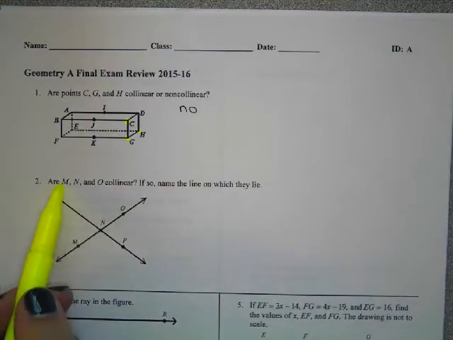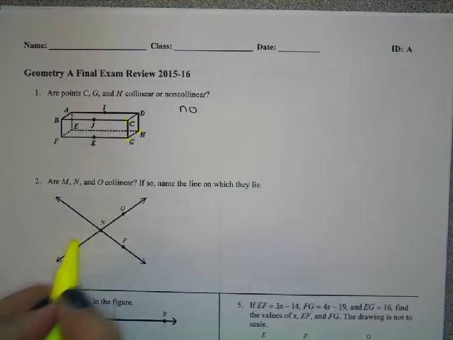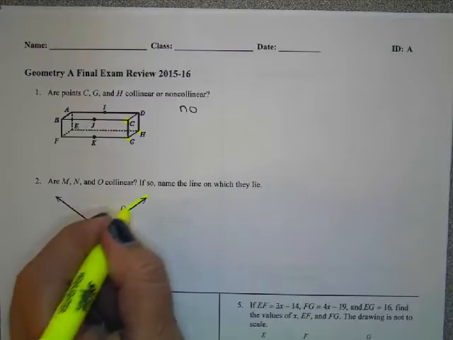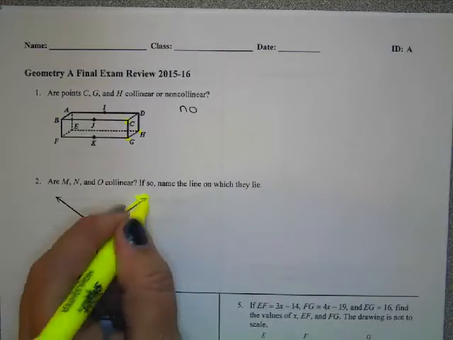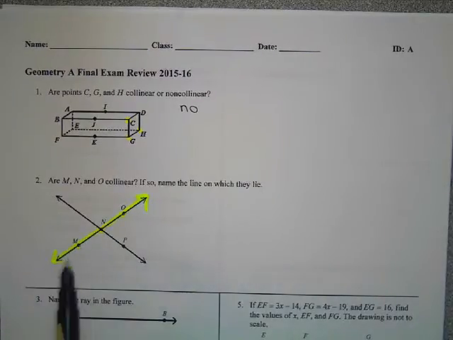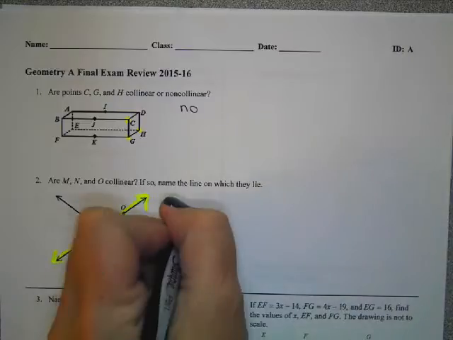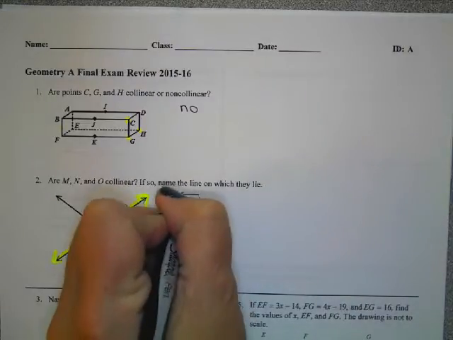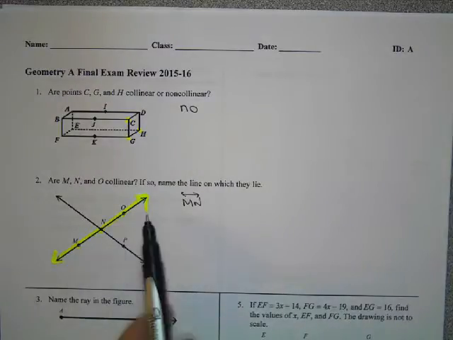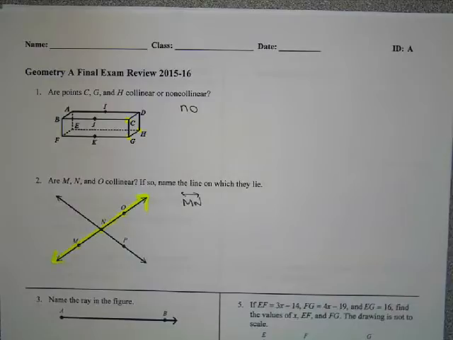In number 2, are M, N, and O collinear? So M, N, O are on the same line, which is this one. And we need 2 points, any 2 points on the line to name the line. So you have a number of different choices. You could say MN, and make sure you include the line symbol. You could say NO, OM, any 2 points will name that line.